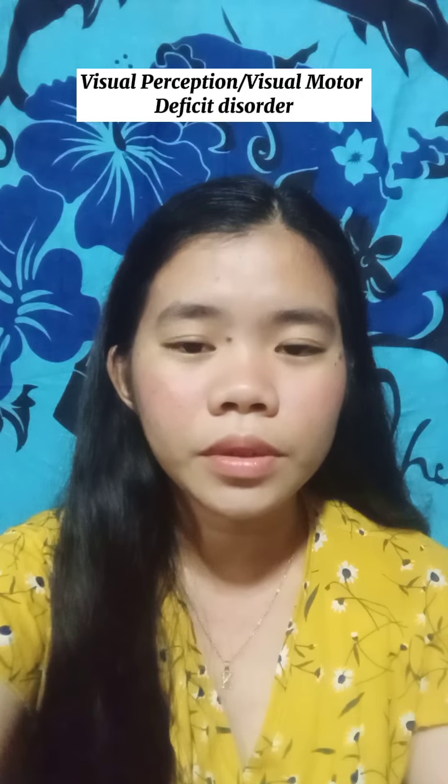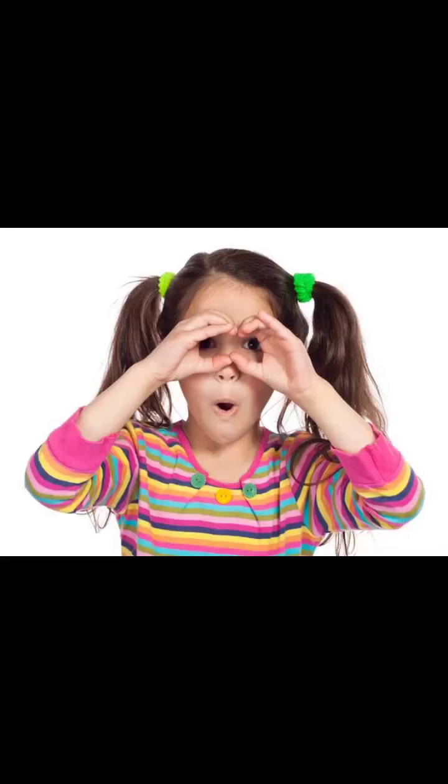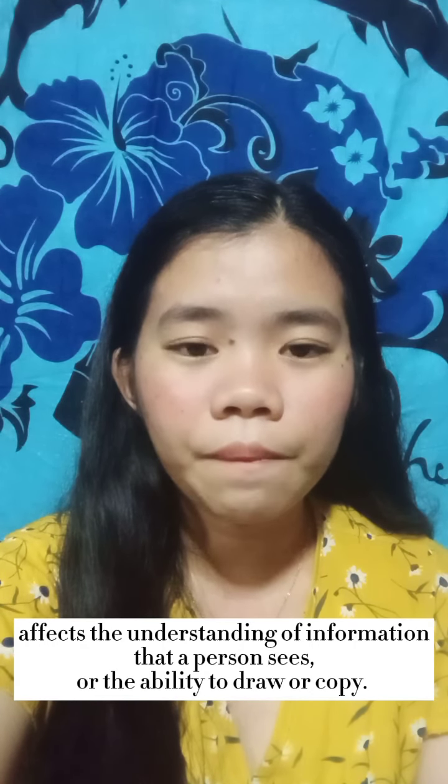Number 7 is the visual perception or visual motor deficit disorder. This is a disorder that affects the understanding of information that a person sees or the ability to draw or copy. A characteristic seen in people with learning disabilities such as dysgraphia or nonverbal LD. It can result in missing subtle differences in shapes or printed letters, losing place frequently, struggles with cutting, holding pencil too tightly, or poor eye or hand coordination.